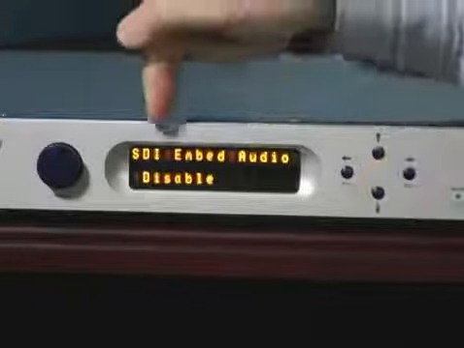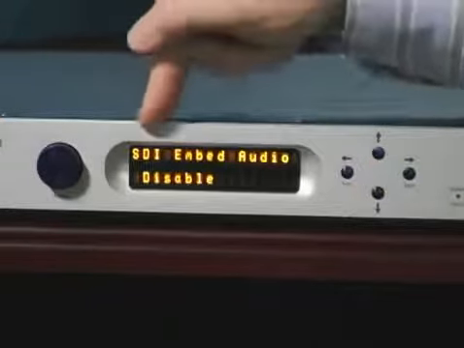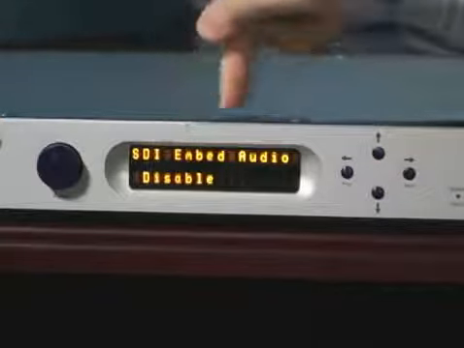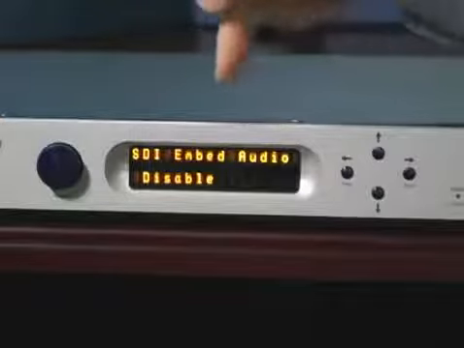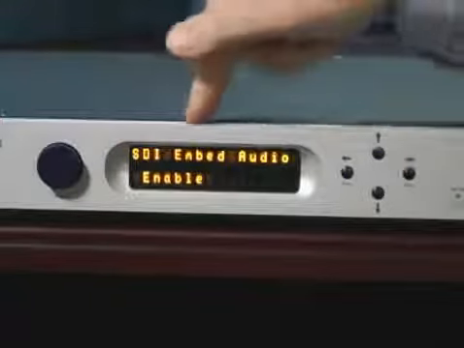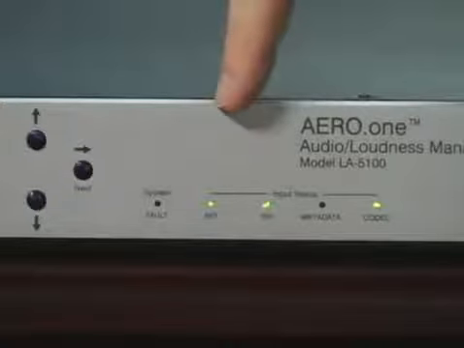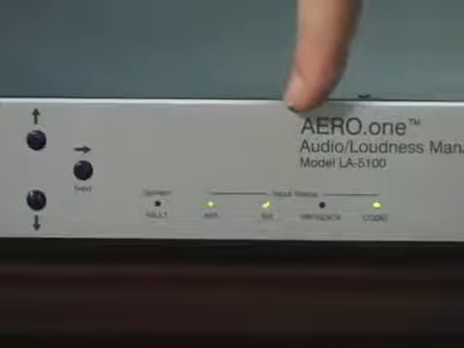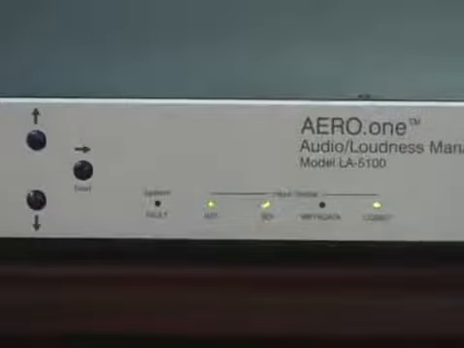If you go down to the next screen, this is where you select whether you want to re-embed the outputs. If you select embedding to be enabled, note that the clock source has to be SDI. If we're re-embedding into the signal to keep it synchronous, we need to keep SDI as the reference for the box. And you can see on the displays over here that the reference is happy and that there's an SDI signal present.